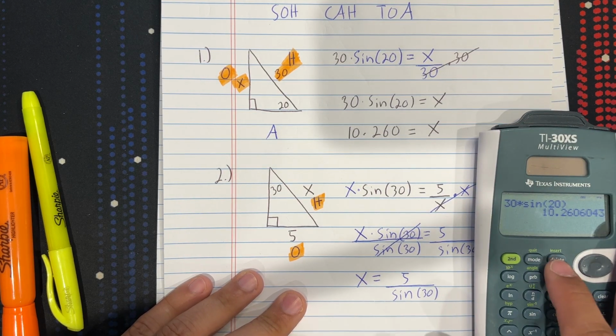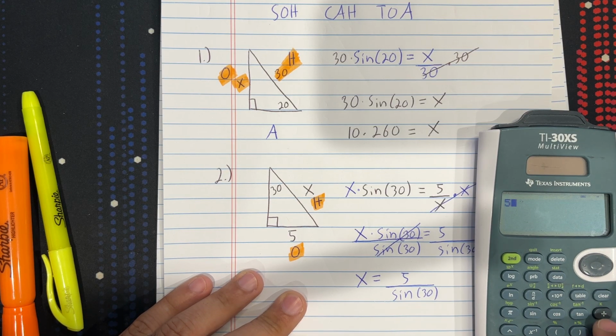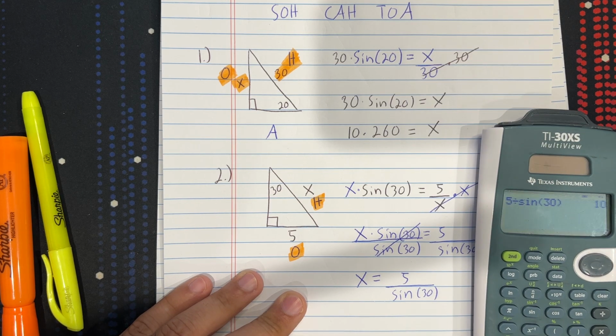Put this in the calculator. Now, just to show you, right now I'm in math print. So when I put this in the calculator, 5 divided by sine 30 gives me exactly a 10. However, depending on what kind of solution you're trying to have is going to determine what kind of answer you're going to have. So if you want to have an exact answer, you're going to want to use math print.